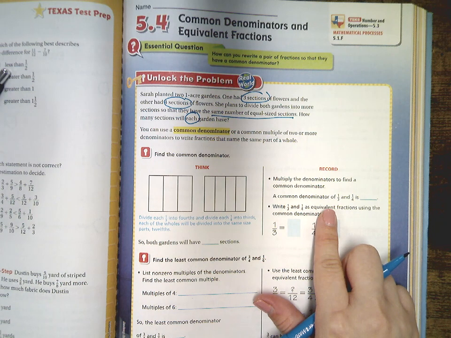What's the multiple of 3 and 4? Okay, Lindsay, help me out. 6, 9, 12. 12 is the one. And so 12 is a common number, right?